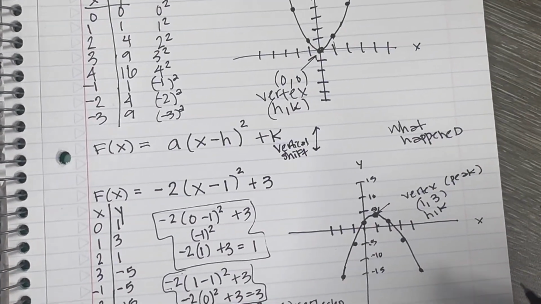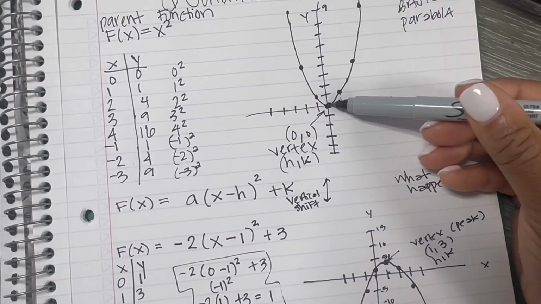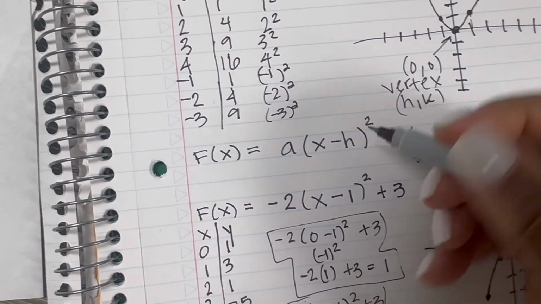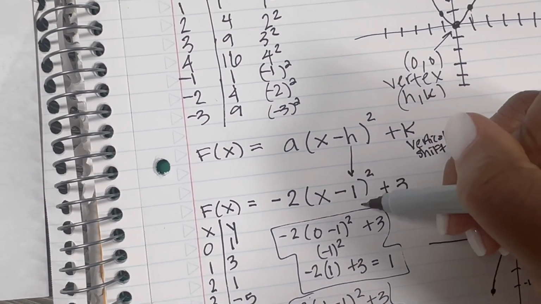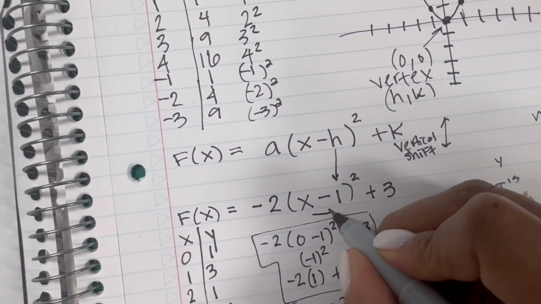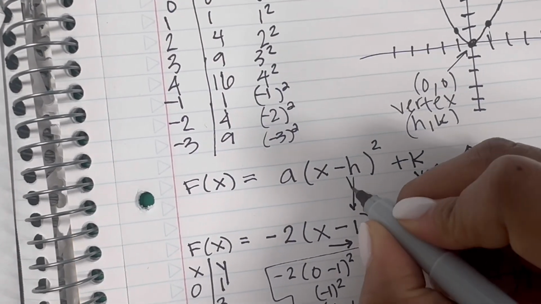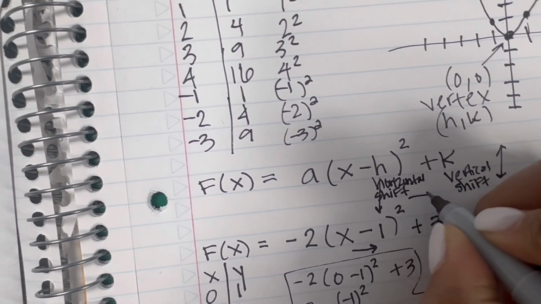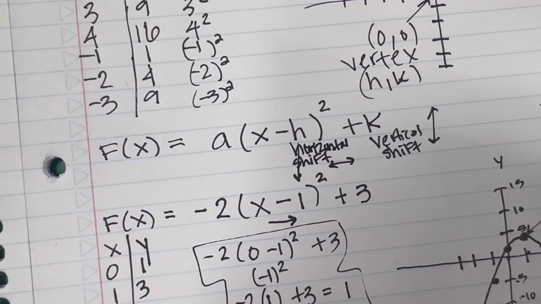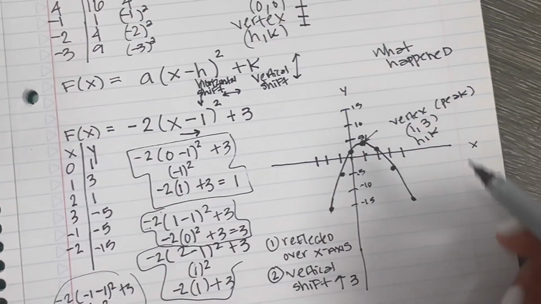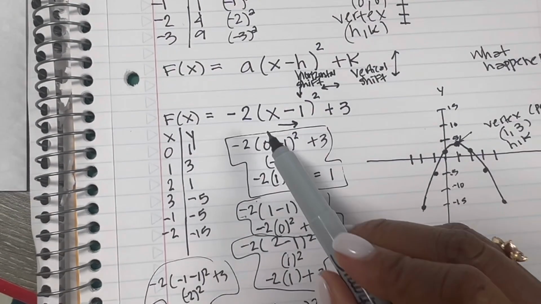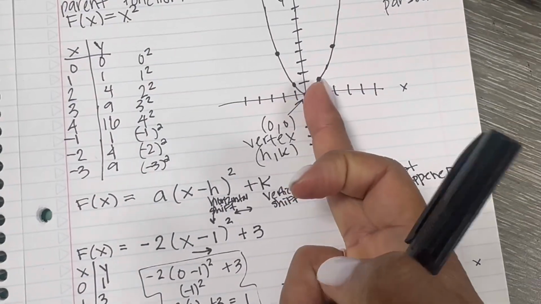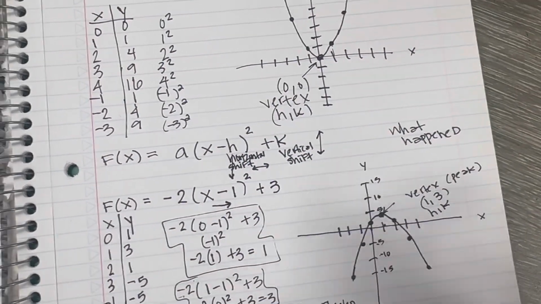What else happened? From vertex to vertex, it went to the right, right? If it says x minus 1, well, this h is positive 1. This means to the right, right? So we call this a horizontal shifter. Left to right. So what do you notice about that? If you see x minus 1, that means it went 1 to the right, okay?